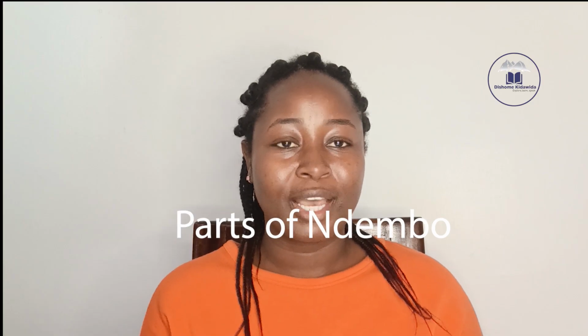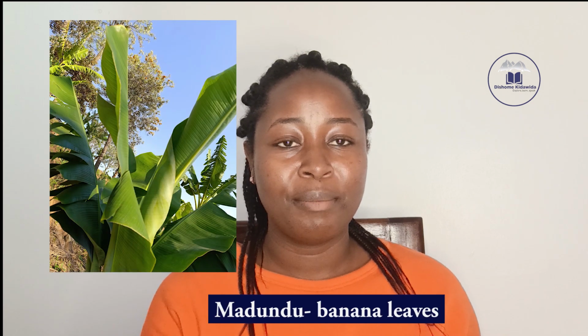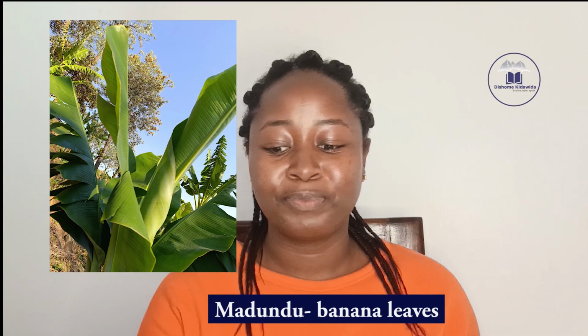So let's start by looking at parts of a banana plant in Kidawida. So the first part is idundu. And you'll be seeing images of these parts as I talk about them. So idundu refers to a banana leaf. And when there are many, we call them madundu. So singular, idundu. Many, madundu.